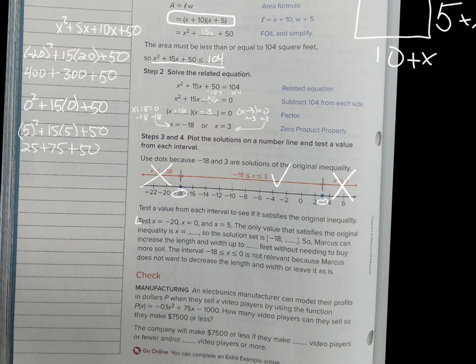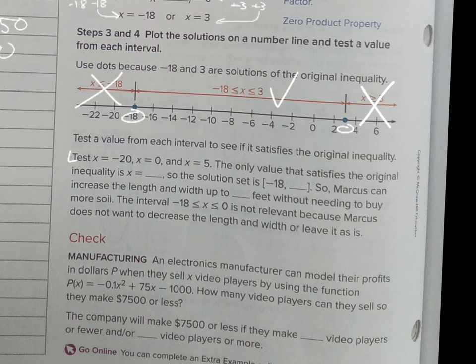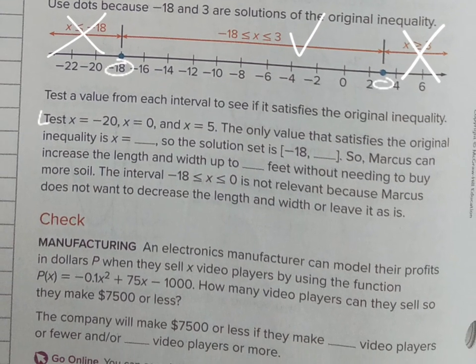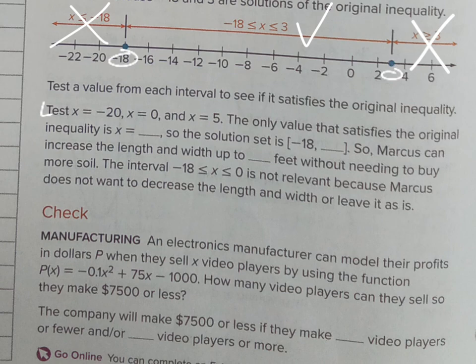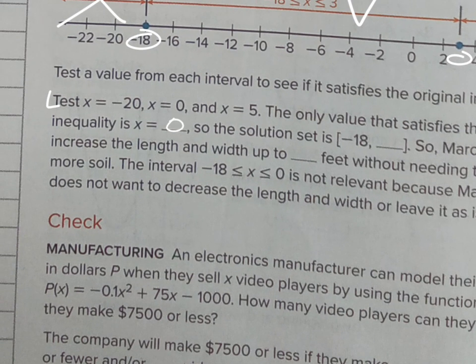All right, so our only solutions are right there in between negative 18 and 3. What they're saying in this next sentence is the only value that satisfies the original inequality from the 3 that we chose is 0. And that makes the solution set from negative 18 to 3. Now this is some more of this notation stuff. These brackets are like an interval from negative 18 to 3. The square brackets say that negative 18 and 3 are also possibilities.